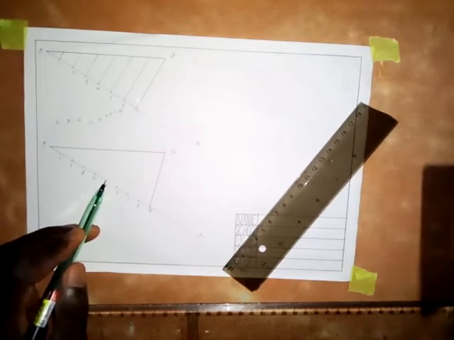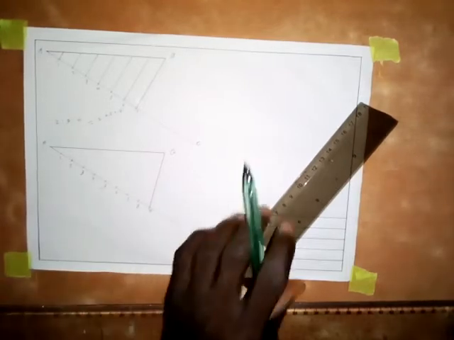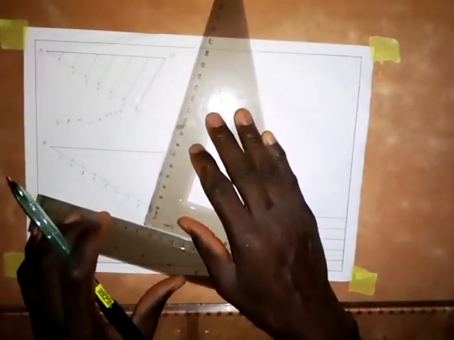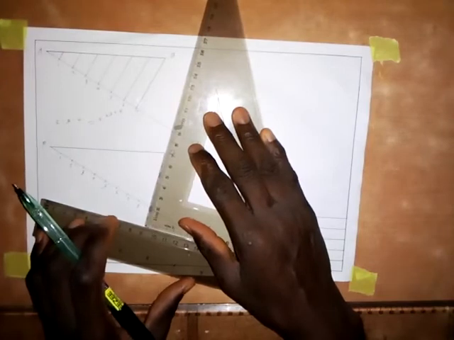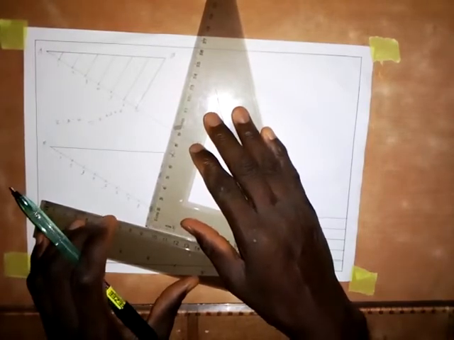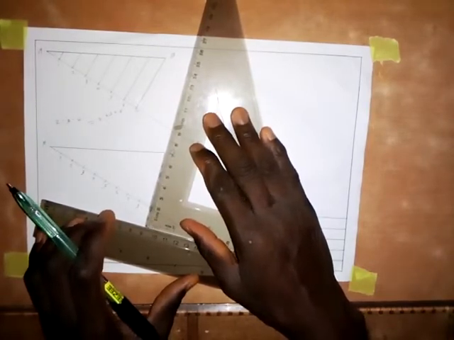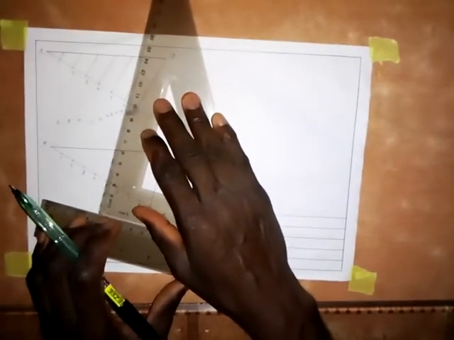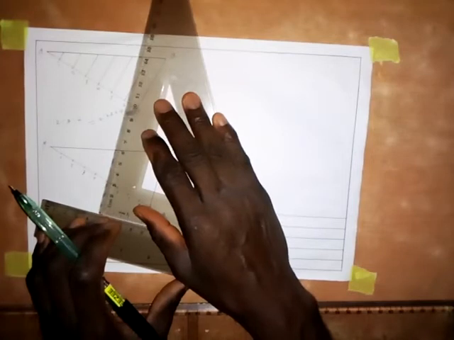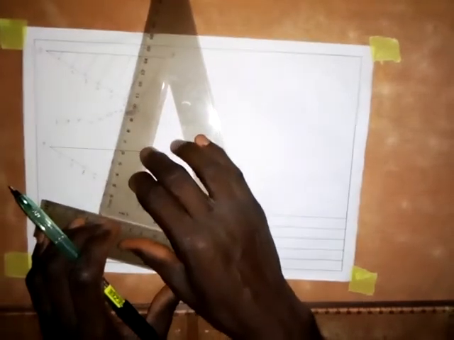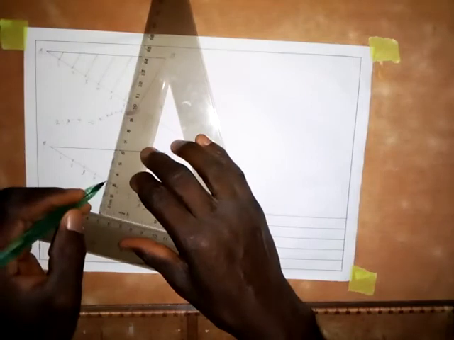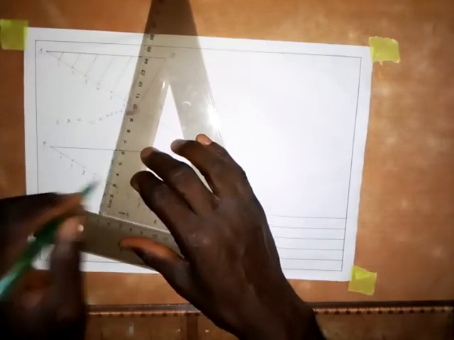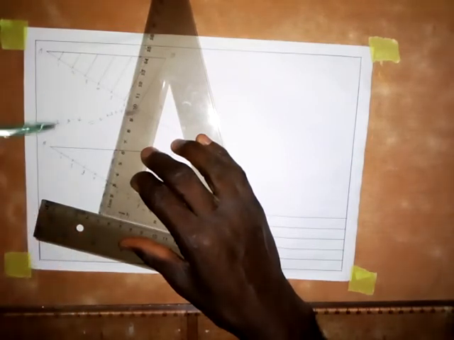So you take your set square, and you put your ruler under it. You hold down the ruler, and you shift it to the 5th point, as we have counted 4 upward. So you shift to this 5th point and you draw a line like this.